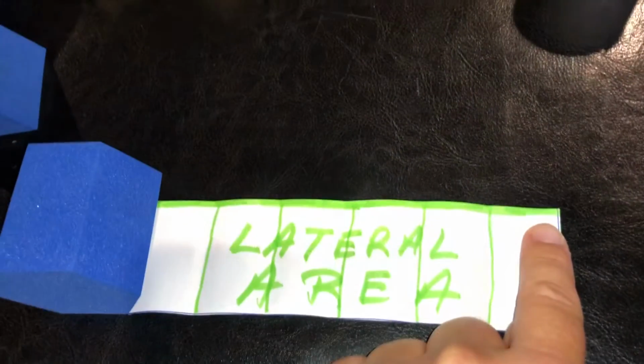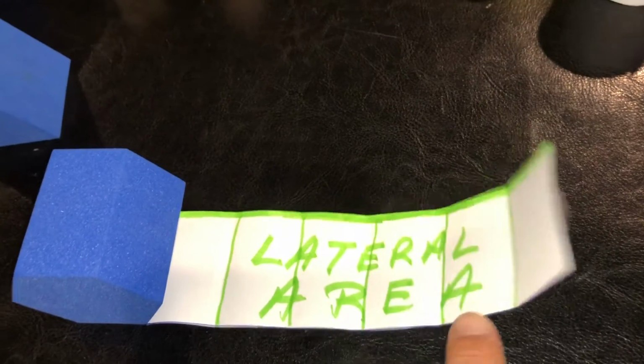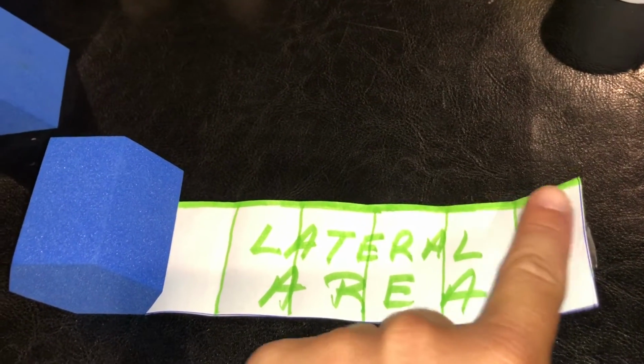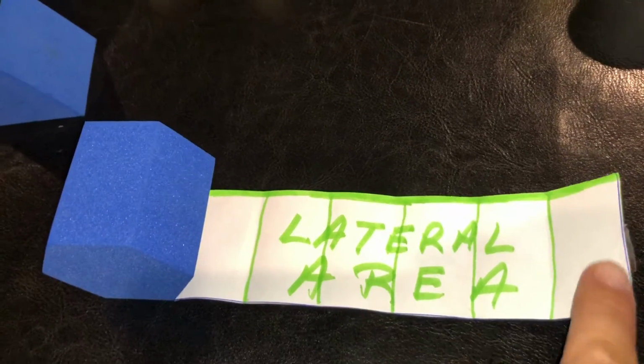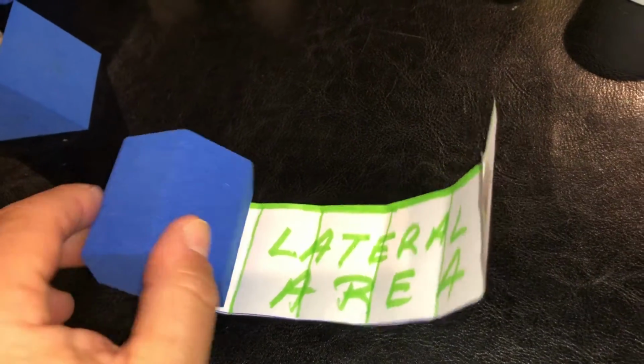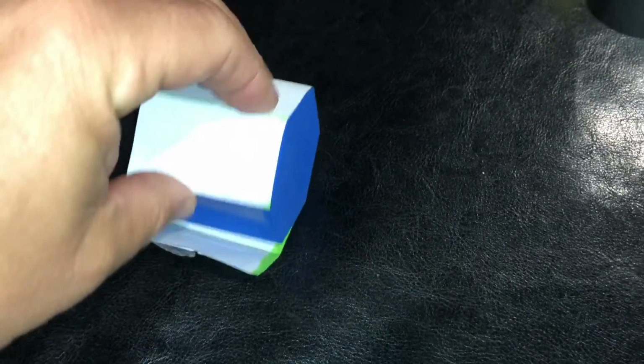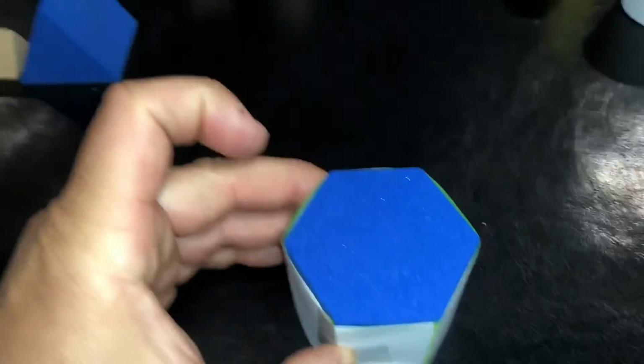Now notice, where did the top of this rectangle come from? Well, if I put this back together, I want you to notice that this green line that I have highlighted up top is going to wrap perfectly around the perimeter. Look, as I roll this, it's going to wrap perfectly around the perimeter of the prism.